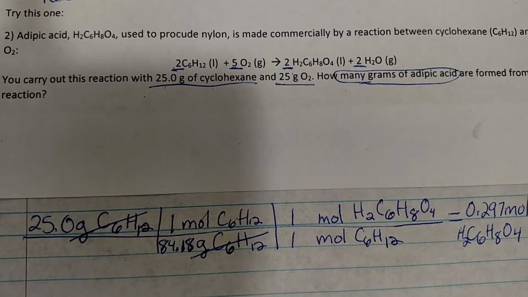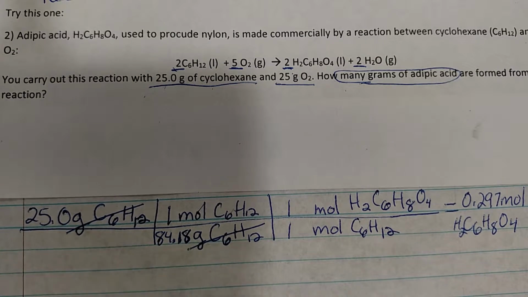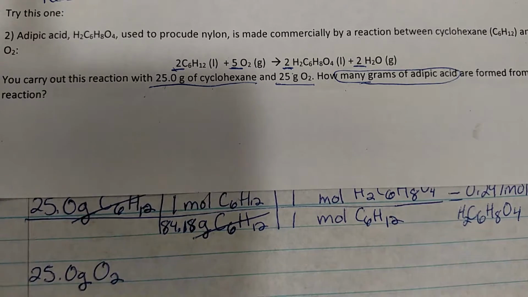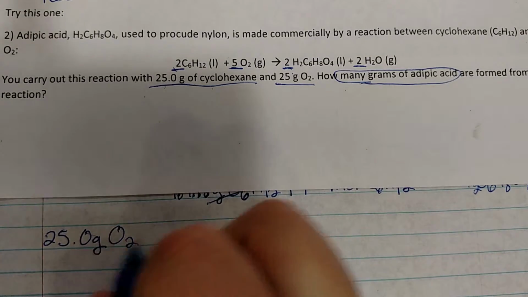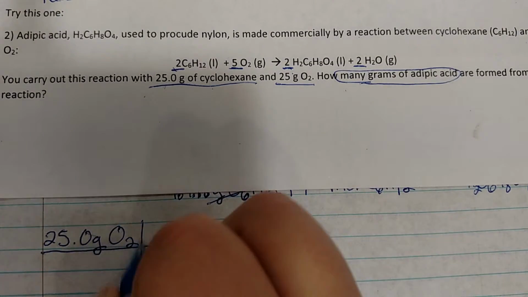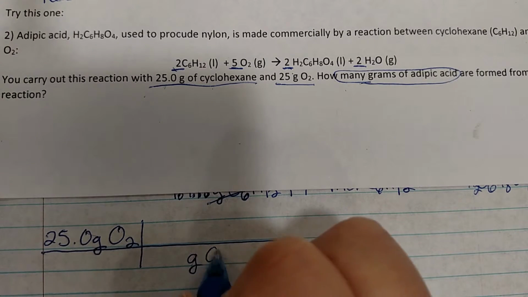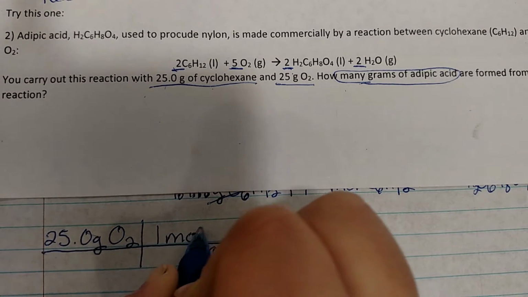All right. Now we're going to do the same thing, but with our other reactant. So we have 25 grams of oxygen, O2. Grams of oxygen to 1 mole of oxygen.